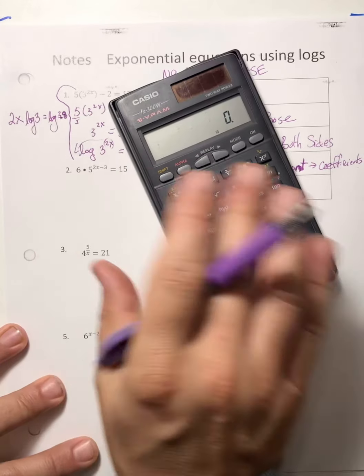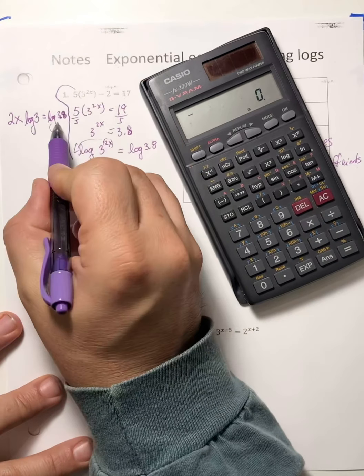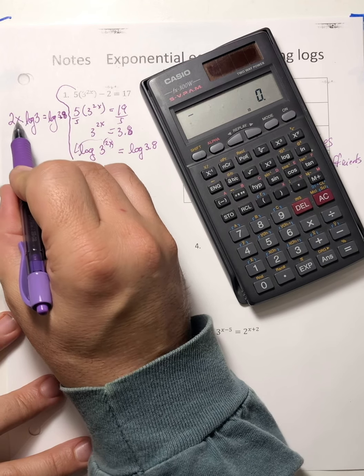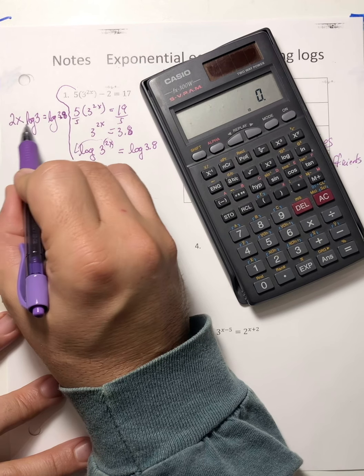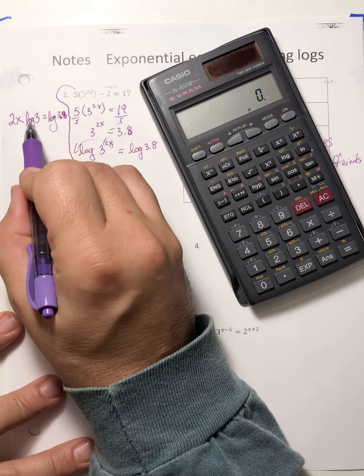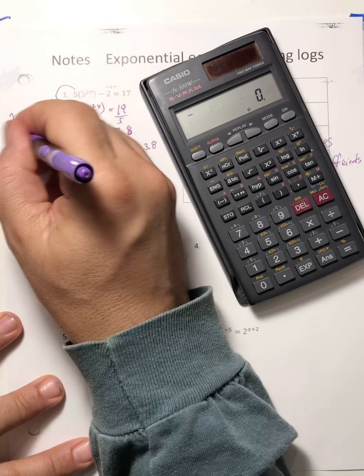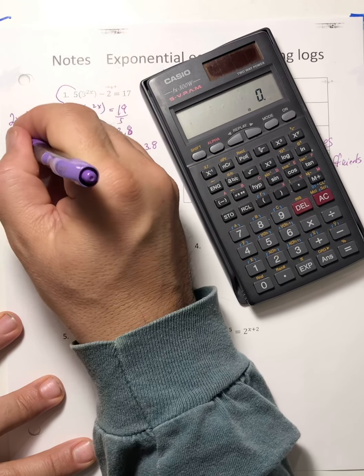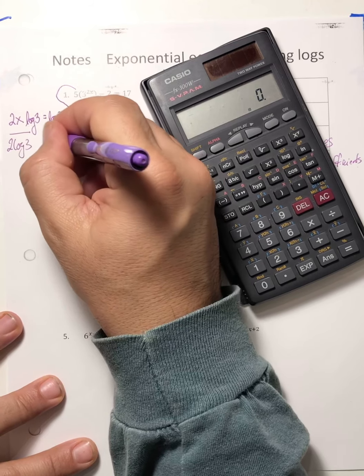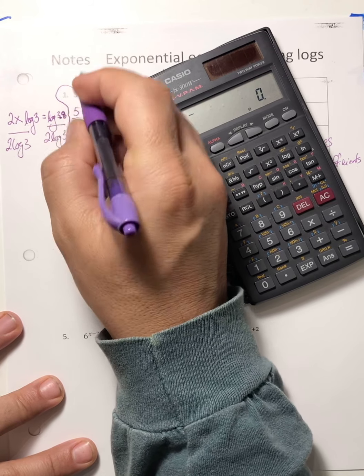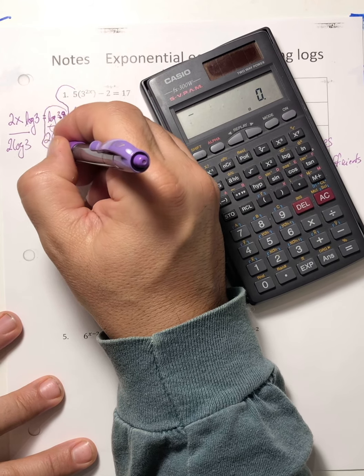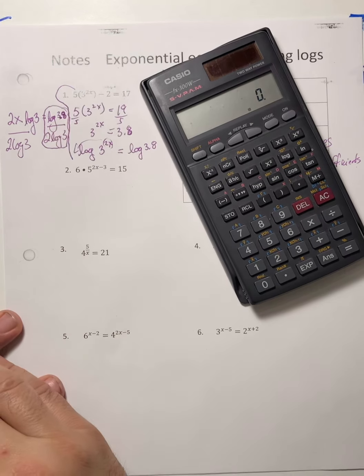So, now my algebra just tells me all I got to do is just divide. These are coefficients. Log 3 is some ugly decimal in your calculator. So this is saying 2 times that ugly decimal. So all you have to do is divide both sides by this 2 log of 3. And now you very, very carefully type it in your calculator.